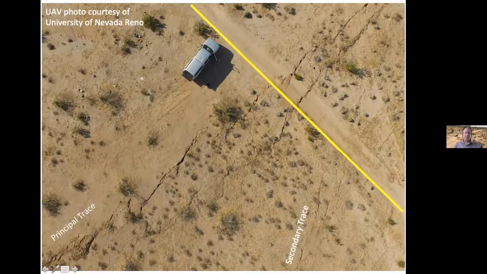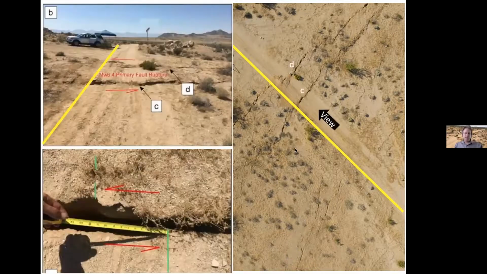The 2019 magnitude 6.4 rupture crossed our gas line. So this is a drone image by Rich and Ian. And so you can see the main rupture here crossing the gas line, and there are some secondary traces here as well. And going onto the ground, just looking down the road that was built along the gas line for servicing the gas line, there was a left lateral displacement here. So it's a little hard to see, but the margin of this dirt road has been offset 15 centimeters or so to the left.